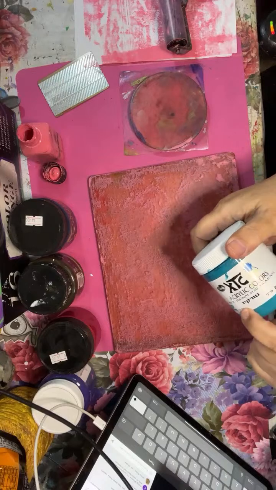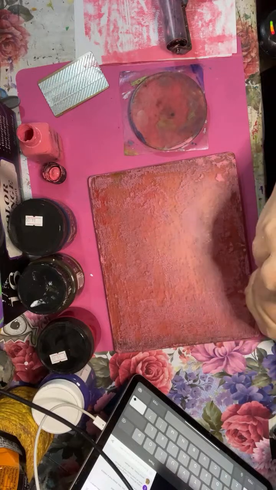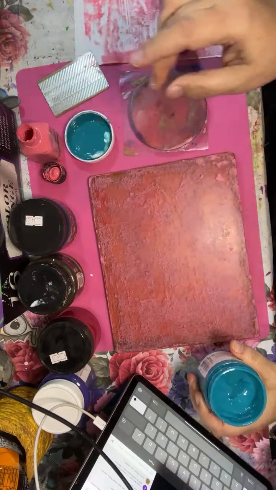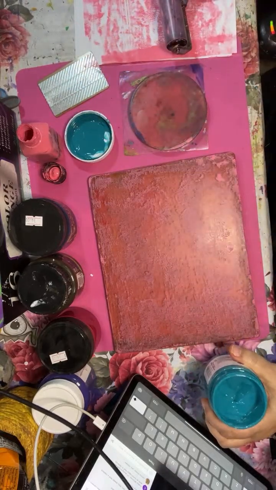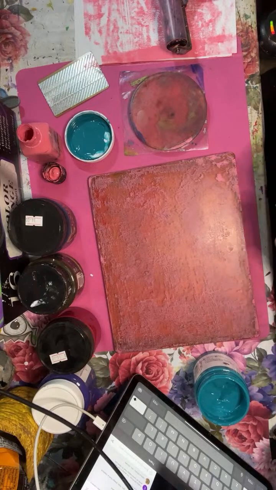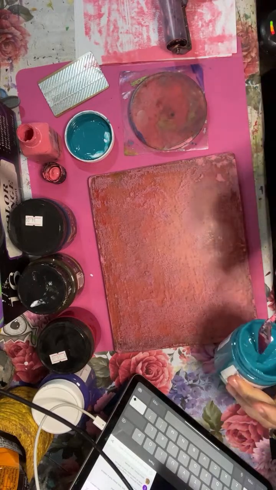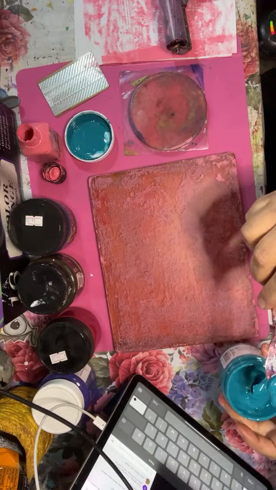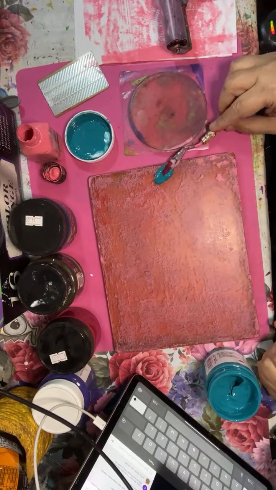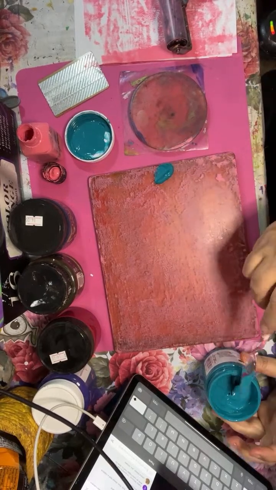This is turquoise, and it's very similar to teal. We talked about it in the past a lot. But yes, I'm going to put it like that. Okay.